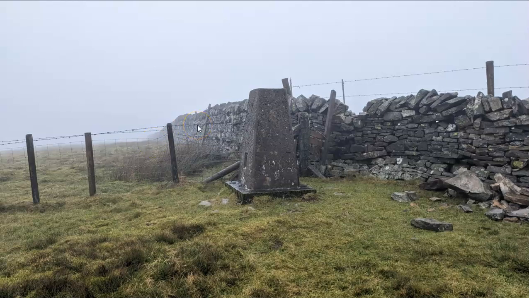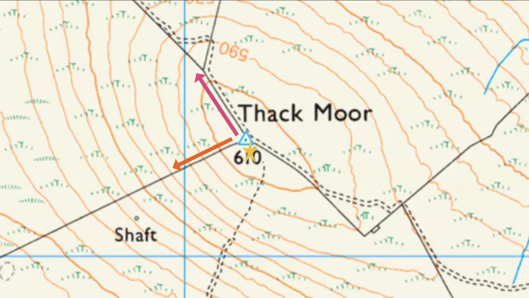So personally, I don't think it's possible to say whether we're looking at map extract A or the first map or the third map. We can rule the second map out because of that extra bit of wall that we'd expect to see, but I don't think we can tell between 1 and 3. Now you might think different, you might be able to see some subtle differences. If you can, then mention it in the comments. But the answer is this one, Thackmore.